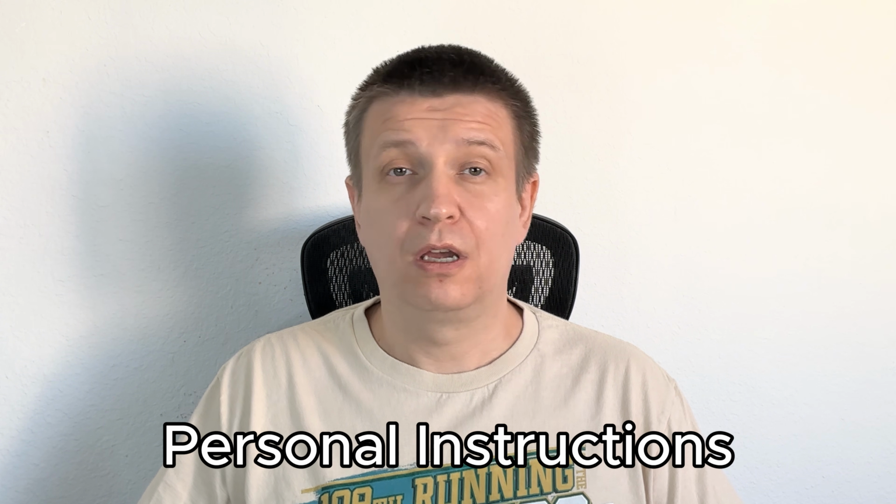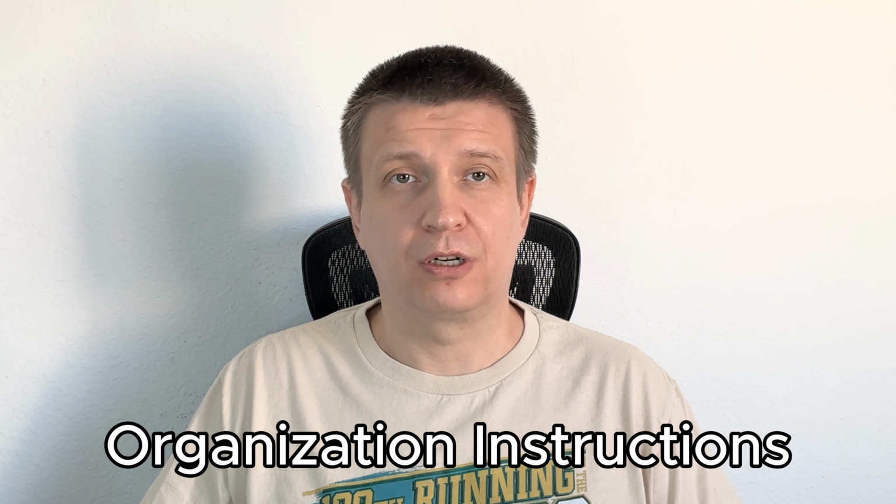Personal instructions. These are instructions scoped to you personally, not tied to any repo. Head to your GitHub settings and look for the Copilot section. Use these for your own preferences: how you like responses formatted, your preferred programming language, your communication style with Copilot, etc. Organization instructions. If you are a GitHub organization admin, you can define instructions that apply to all Copilot users across the entire organization. Great for enforcing company-wide coding standards, security guidelines, or compliance rules.